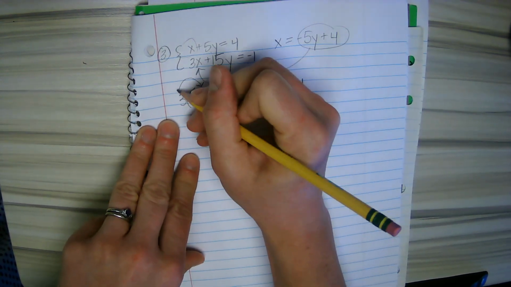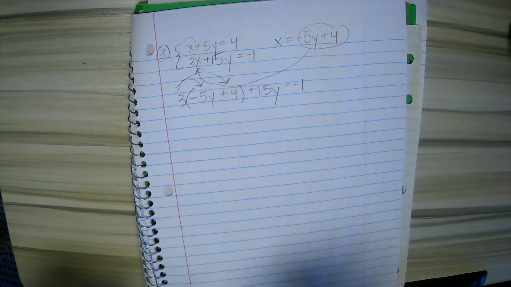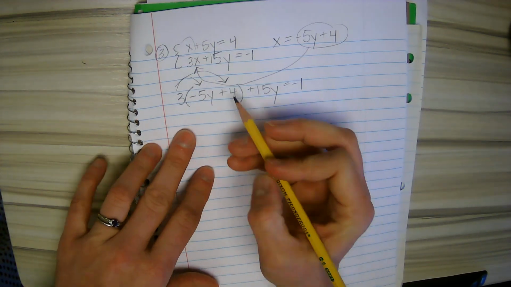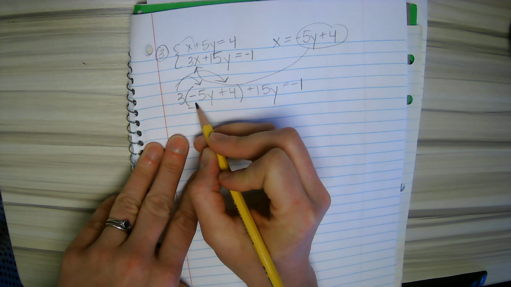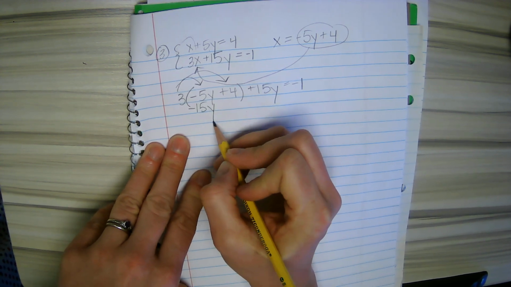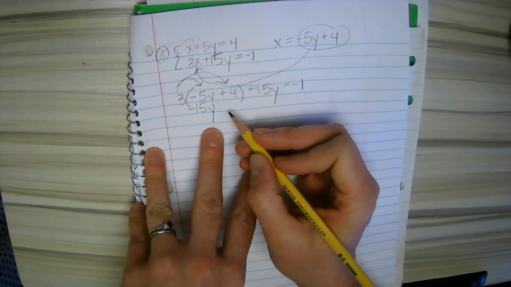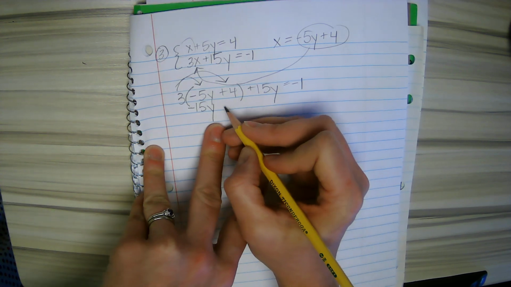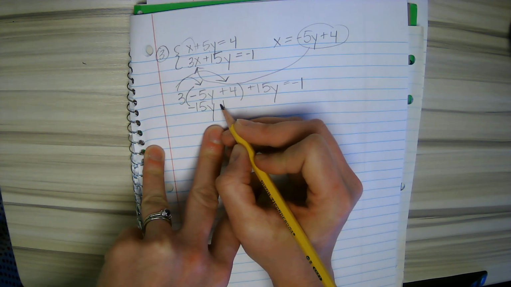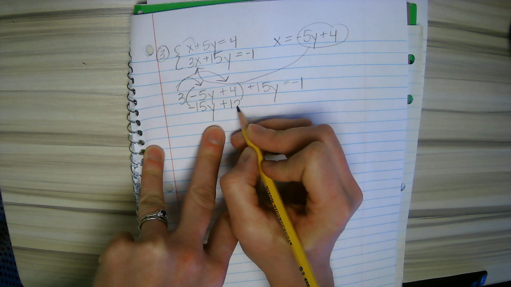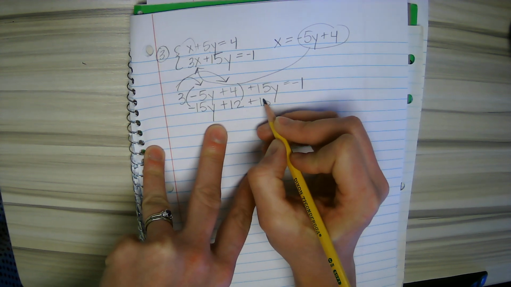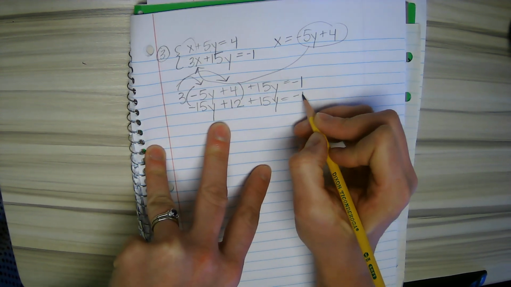So I have to distribute. I'm going to have to combine like terms. 3 times -5 is -15y, plus 12 plus 15y equals -1.